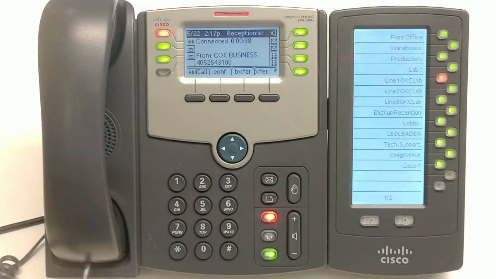Now we're down to the nitty-gritty. How do we actually move phone calls throughout the system? Depending upon how your phone is set up, we have three separate ways that this can occur. Let's cover the line key system first. If you have lines 1, 2, 3, and 4 down the side, this is the easiest way to move a phone call throughout your system.